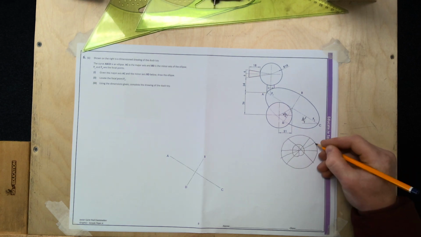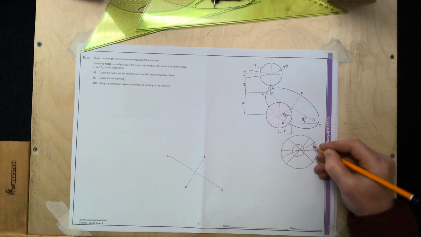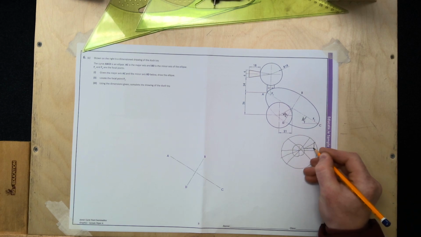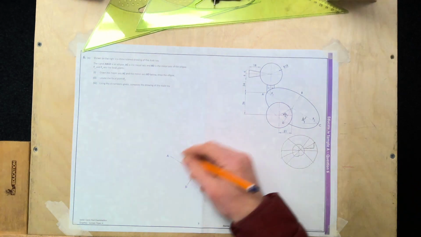And we had a little saying: from the major circle, you go parallel to the minor axis. From the minor circle, you go parallel to the major axis. So that was what we used to do when they were normal, right? Just because this is on its side, it does not change.